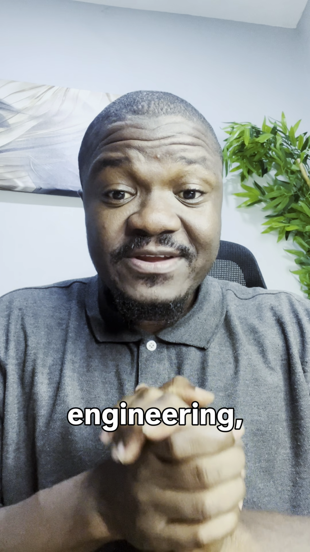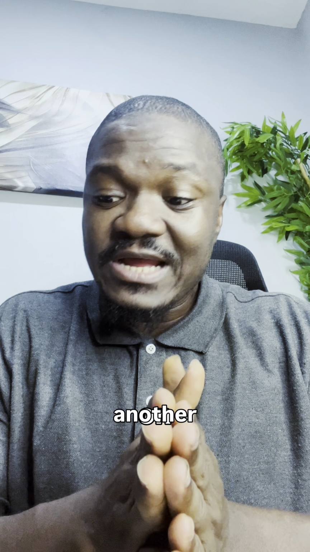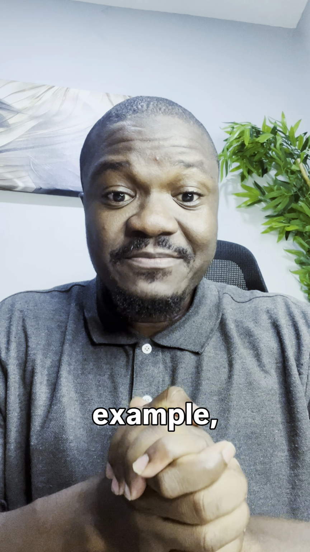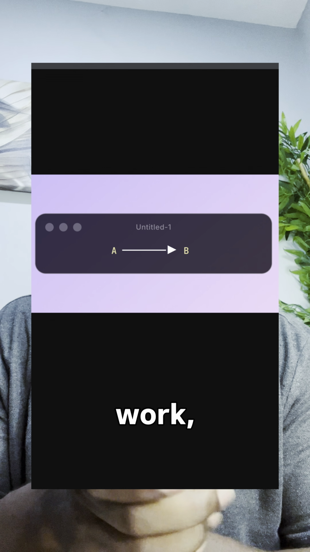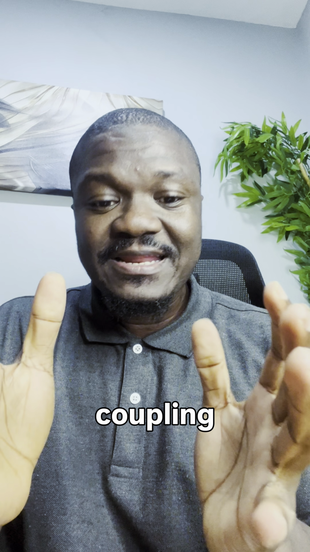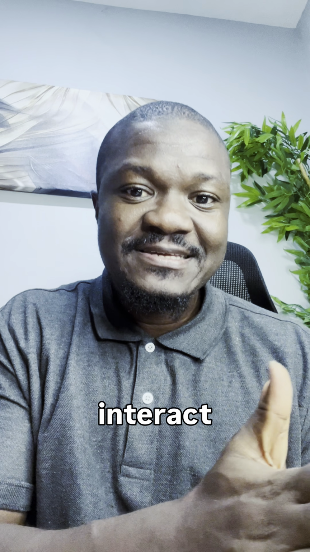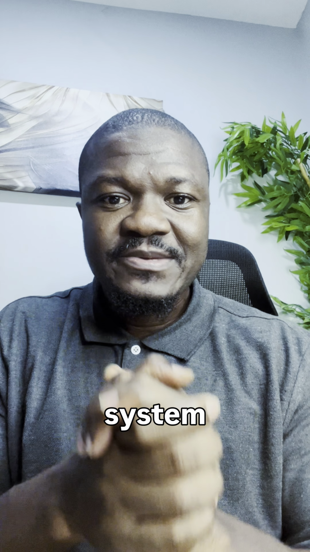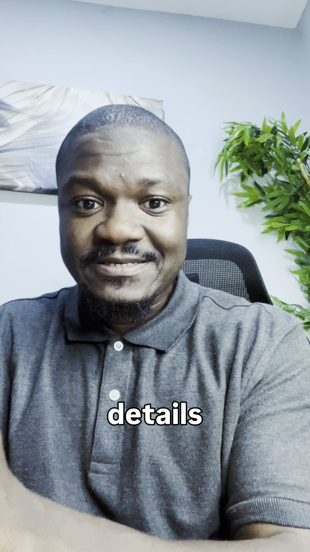In software engineering, coupling is how much one piece of code depends on another piece of code. For example, if object A needs object B in order to work, then A is coupled to B. Some coupling is unavoidable. Software components must interact. That is the point of a system. But the real issue is how much they depend on each other's details.